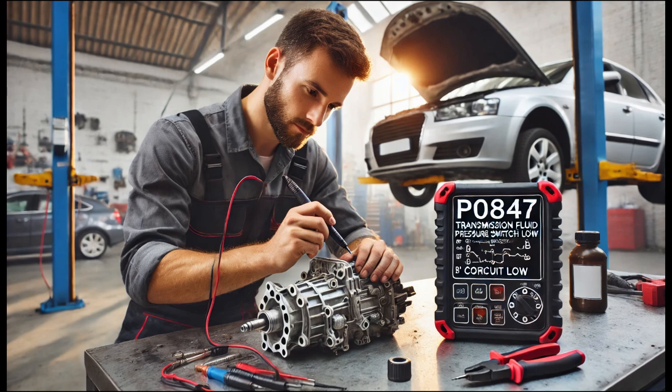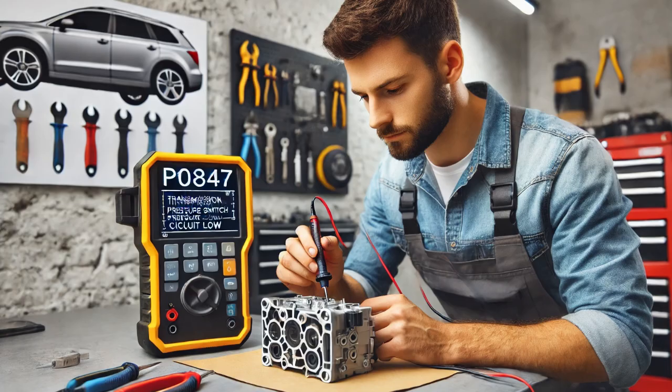To confirm whether the switch itself was faulty, I tested the resistance of the transmission fluid pressure switch to ground with the switch disconnected and the ignition key off. The measured resistance was below the manufacturer's specification, indicating that the switch was defective. Based on these findings, I replaced the faulty transmission fluid pressure switch with a new one.